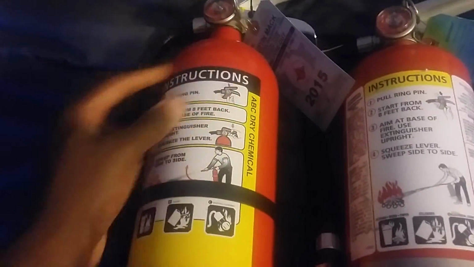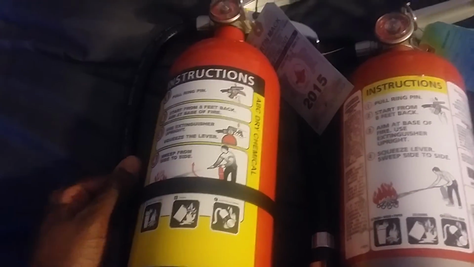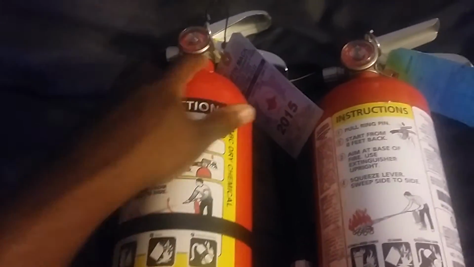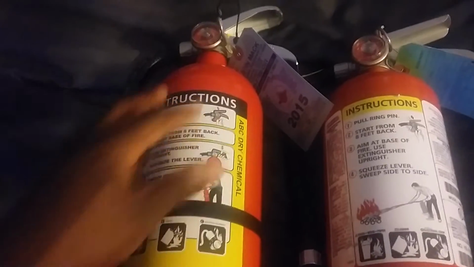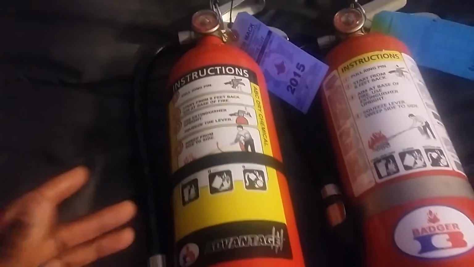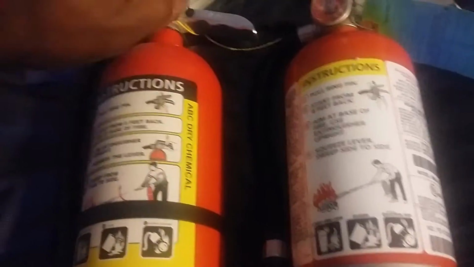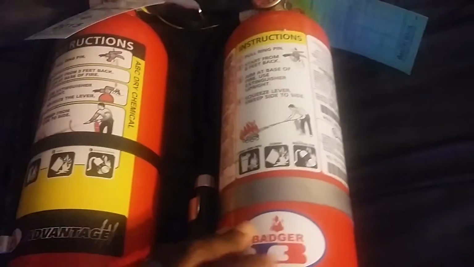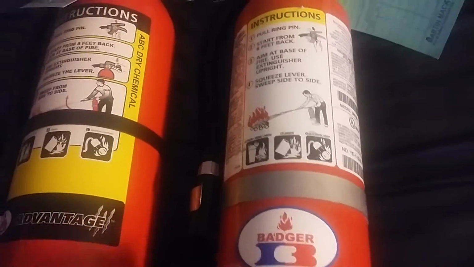I know the mist and water fire extinguishers are not in a red canister. They're inside a chrome or aluminum looking aerosol canister. They look nice, and they have water inside of those. But pretty much, it's good to have fire extinguishers.